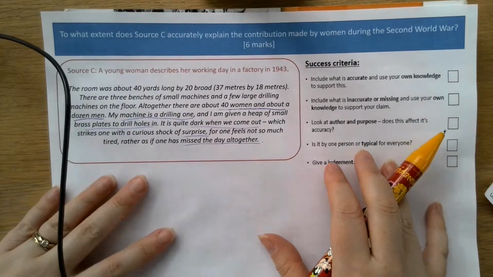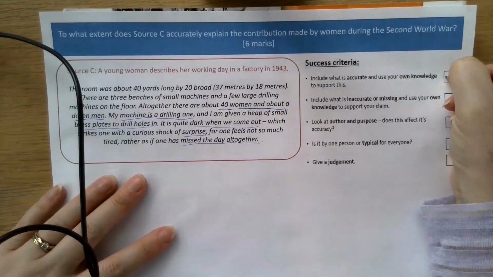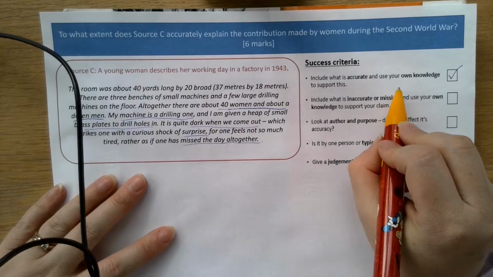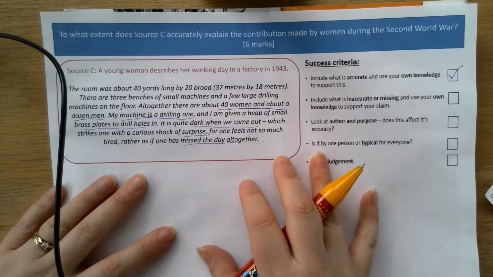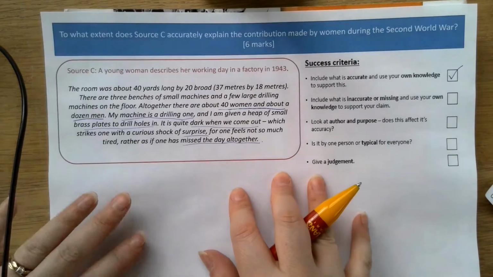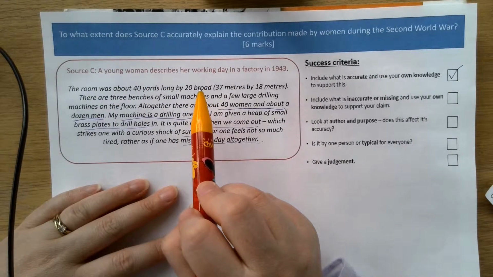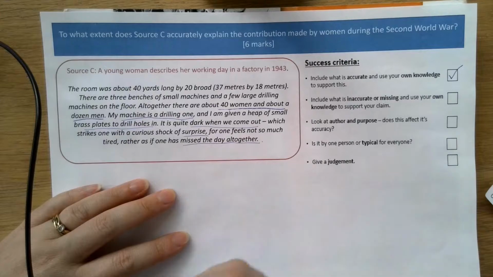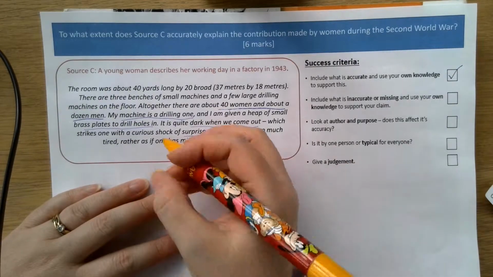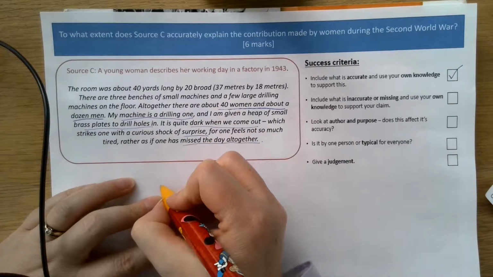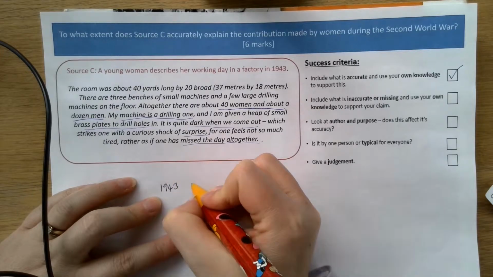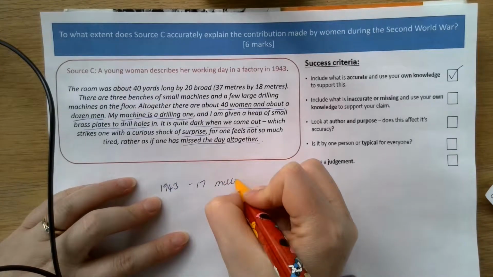So if we're looking first of all at what is accurate, using your own knowledge to support this, we could start by saying that she's working in a factory. Now lots of women worked in factories. In fact, by 1943, 17 million women were working.